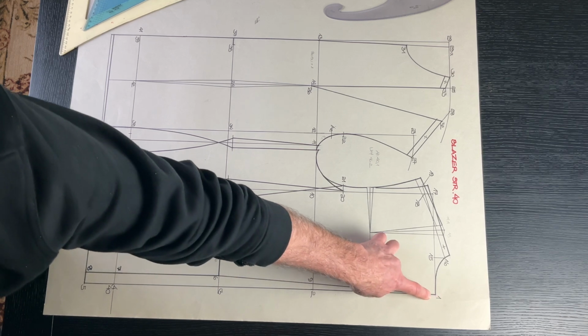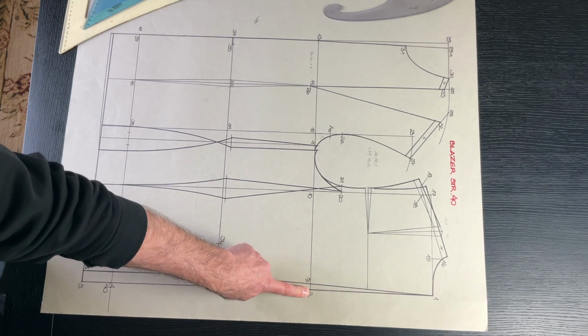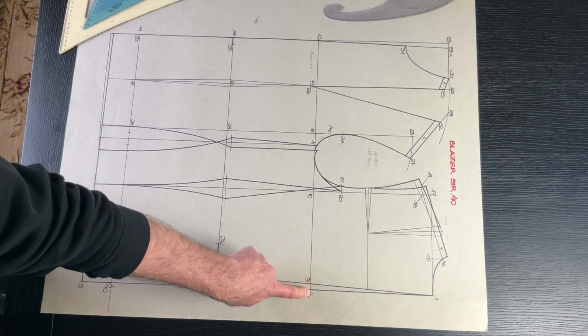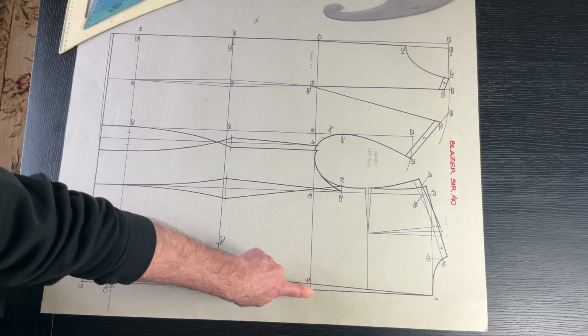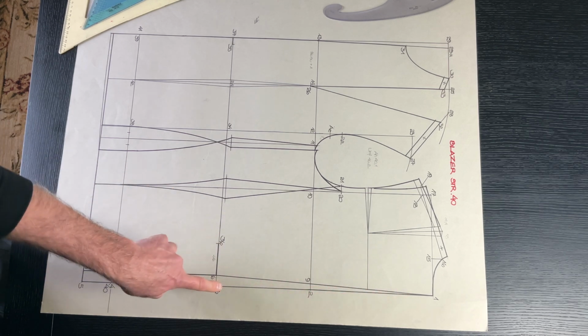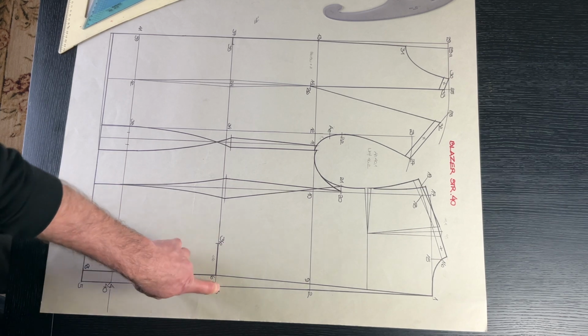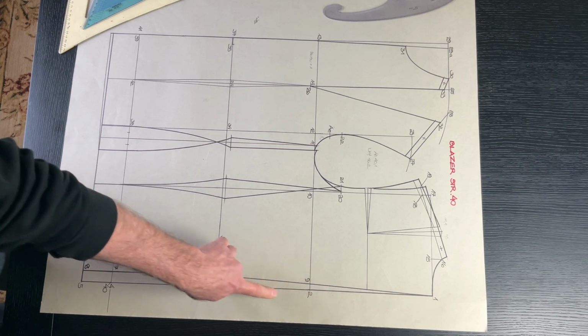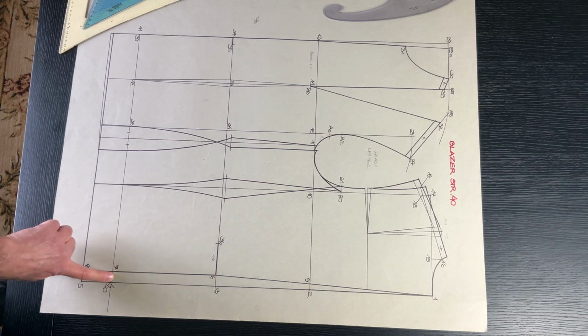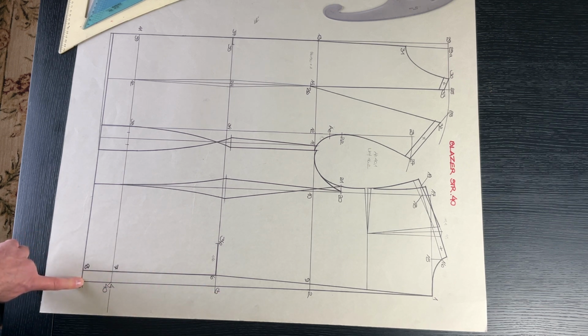From 1 to 2, you measure the back height plus an addition of 2 to 3 centimeters. From 1 to 3, you measure down the back length. And from 1 to 4, you measure the hip depth. And from 1 to 5, the length of the jacket. From all these points, draw perpendicular lines to the left.